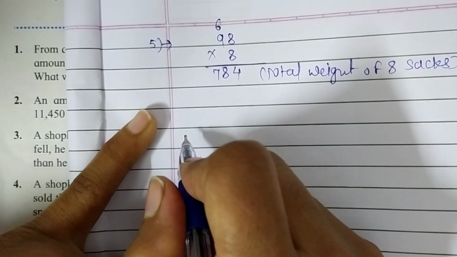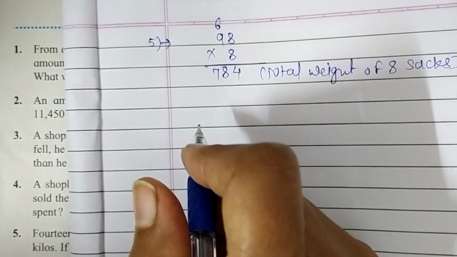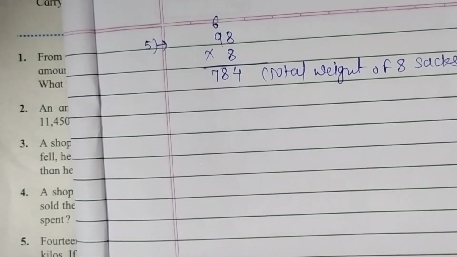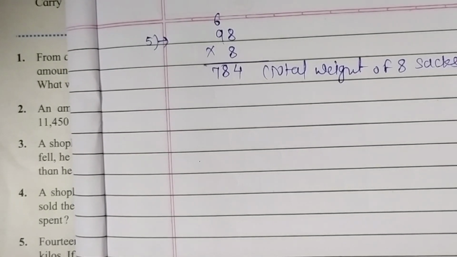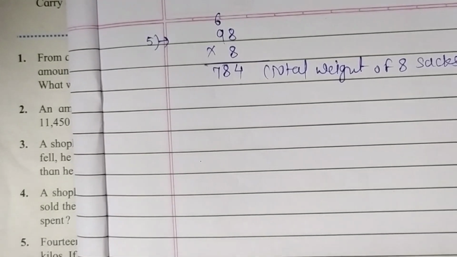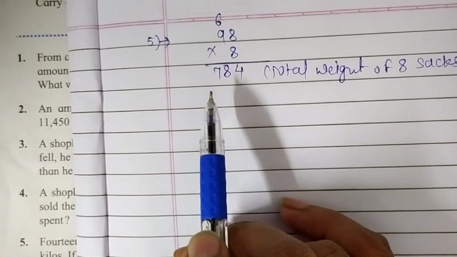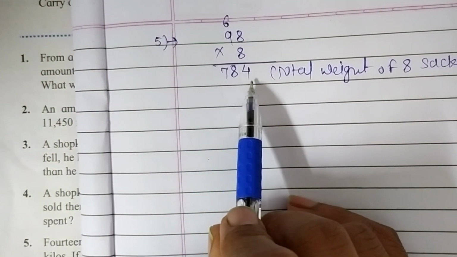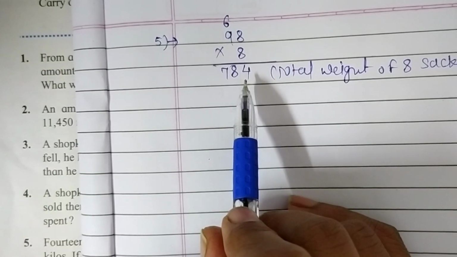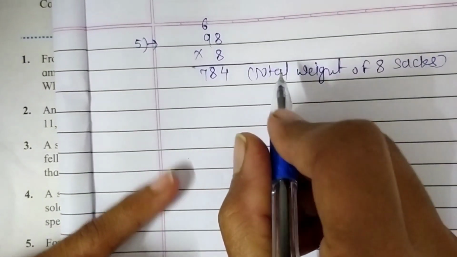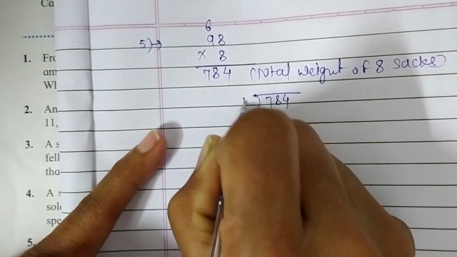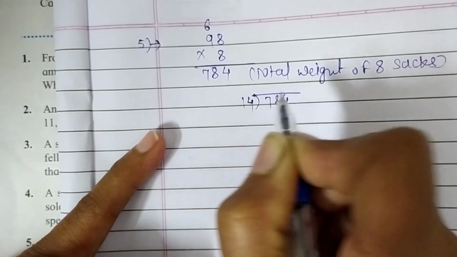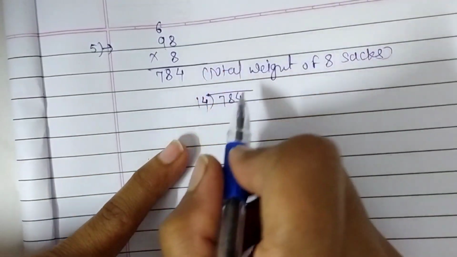Now there were 14 families and the wheat was shared equally. So here we are going to divide the total weight by the number of families. So our total weight is 784. Let's divide it by total families. They are 14. 784 divided by 14. Let's divide it.